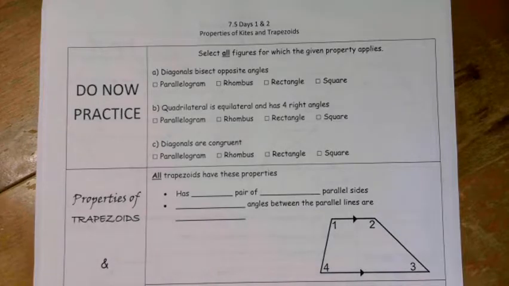This is our last lesson in Chapter 7, Polygons. We are going to be talking about kites and trapezoids. This set of notes is broken into 2 different days, so we're going to get started with day 1. There is a do now at the top. Take a second to pause and select all figures for which the given property applies. All figures, all right? So pause, check it out.